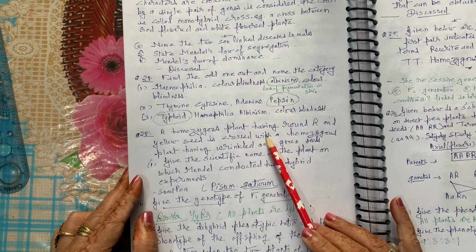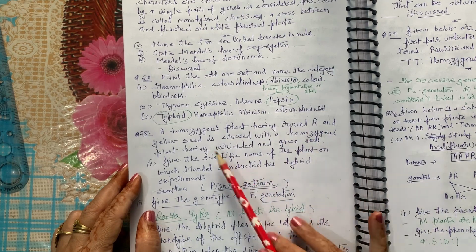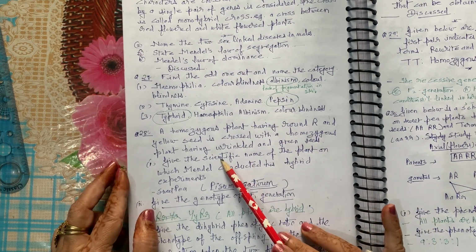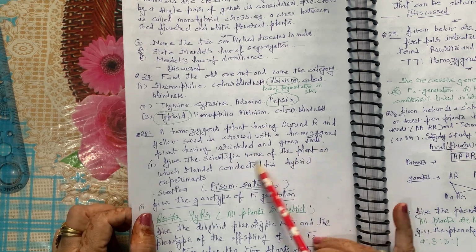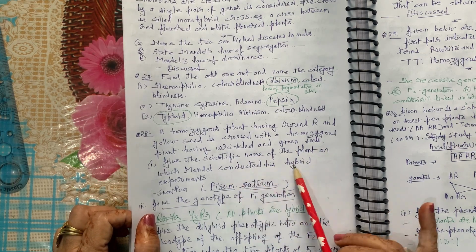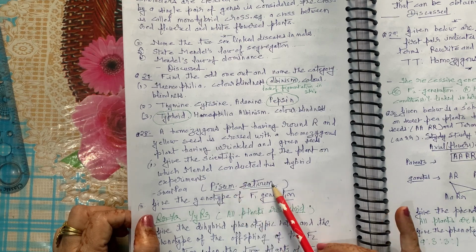A homozygous plant having round and yellow seed is crossed with a homozygous plant with wrinkled and green seeds. Give the scientific name of the plant on which Mendel's experiments were conducted. It is Pisum sativum.